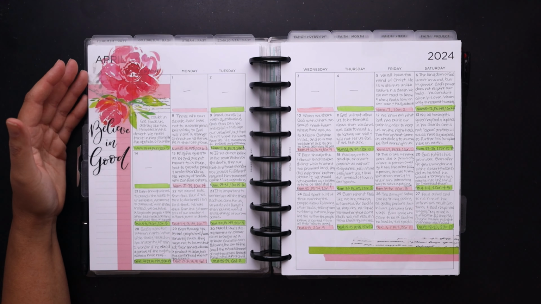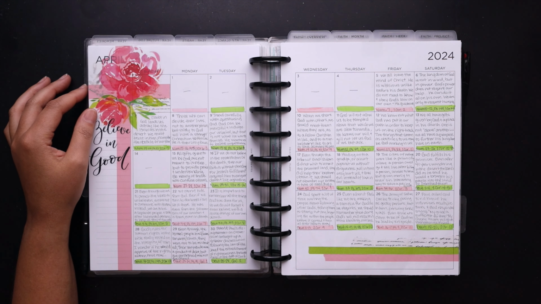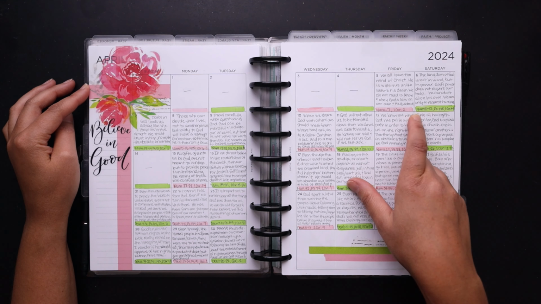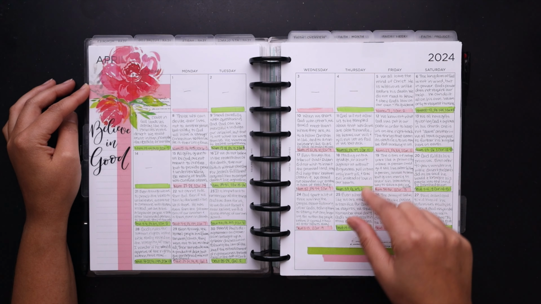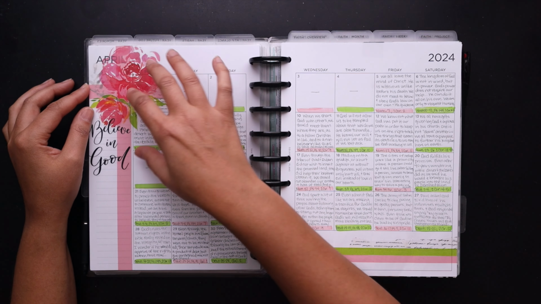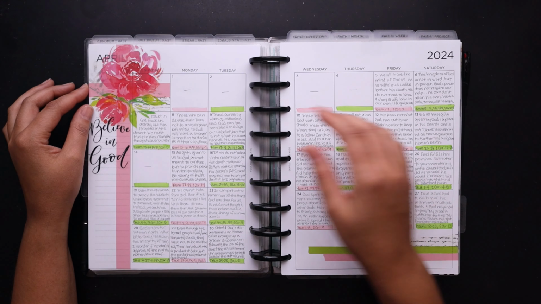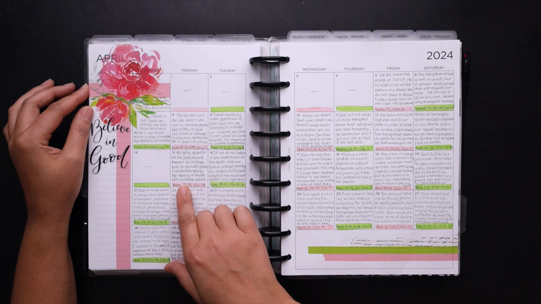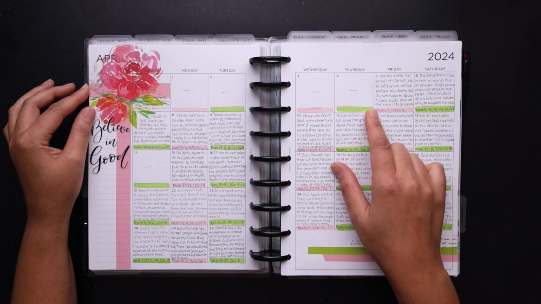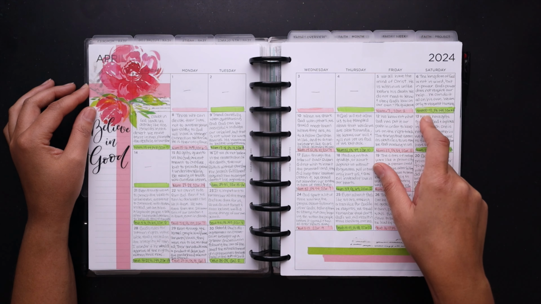Okay, so the next spread is the monthly spread, and here's where I do that application. I do preset it up, and then as I go through, I'll write in the verses that I read that day, and then I'll write in an application or a takeaway from that reading. Because I was moving this first week, basically, of April into March, early April, I missed a number of days of reading. So what I started to do was double up my reading when I could. So some of them are going to be a little bit extra long.